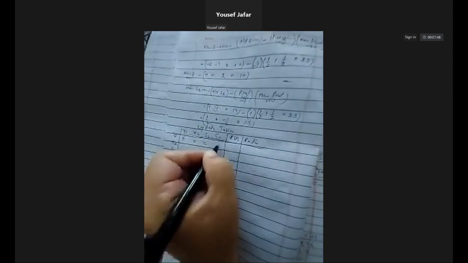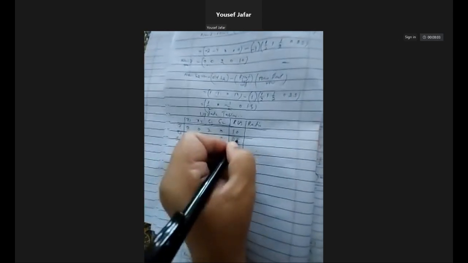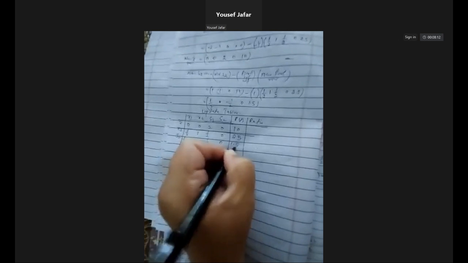Now the Z row is 0, 0, 2, 0, and 10. The X2 row, or the pivot row, is 1 over 2, 1, 1 over 2, 0, and 2.5. The new S2 row is 1 over 2, 0, minus 1 over 2, 0, and 1.5.